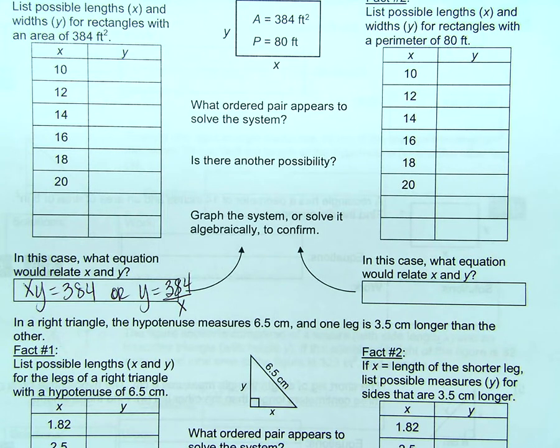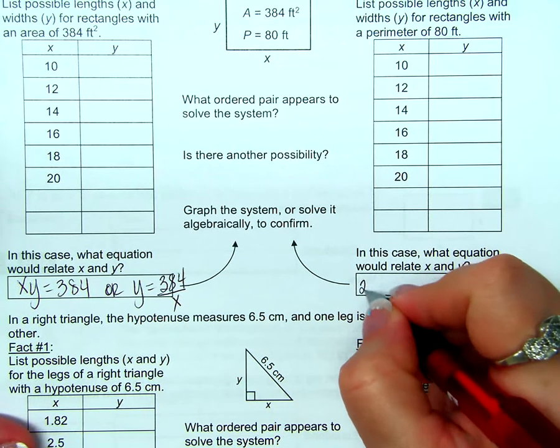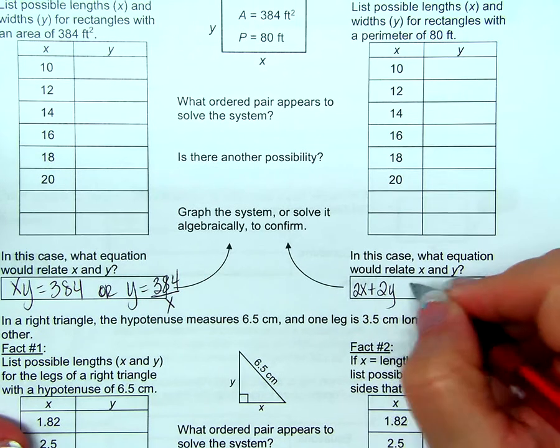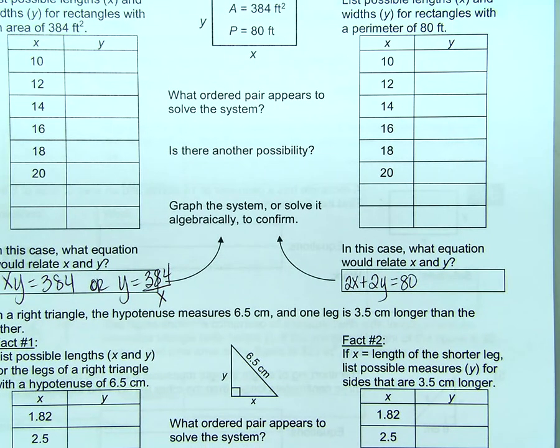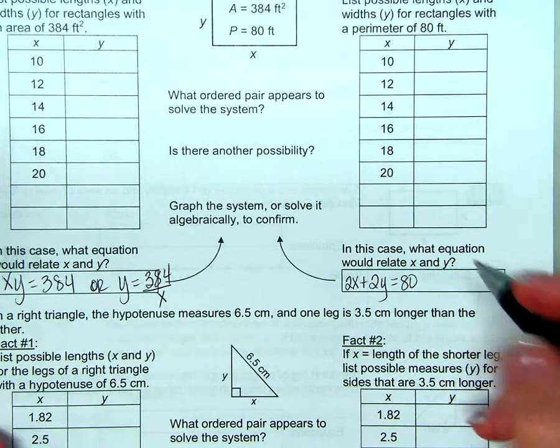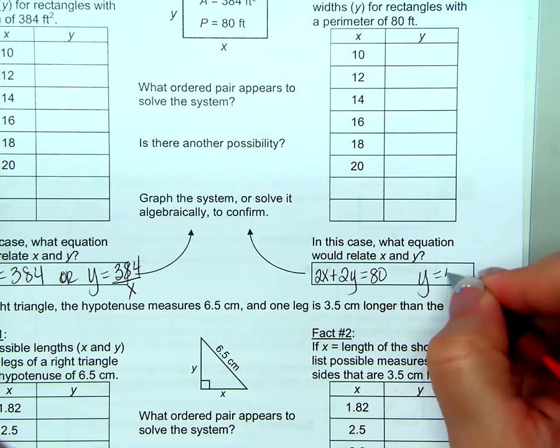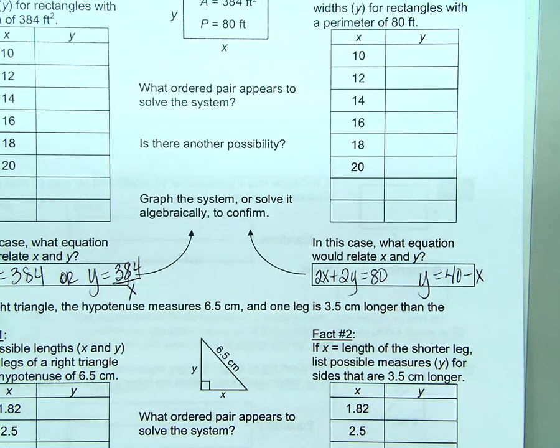What would the equation look like for perimeter if we knew the perimeter was 80? Well, to start off with, it would be, yes, 2x plus 2y equals 80. And if we solved for y, I'd subtract 2x on both sides and then divide by 2 to get y by itself. Dividing everything by 2, I would end up with y equals 40 minus x, right? Okay, so from this point, thinking back to what we did yesterday, what could I do? Several different options.